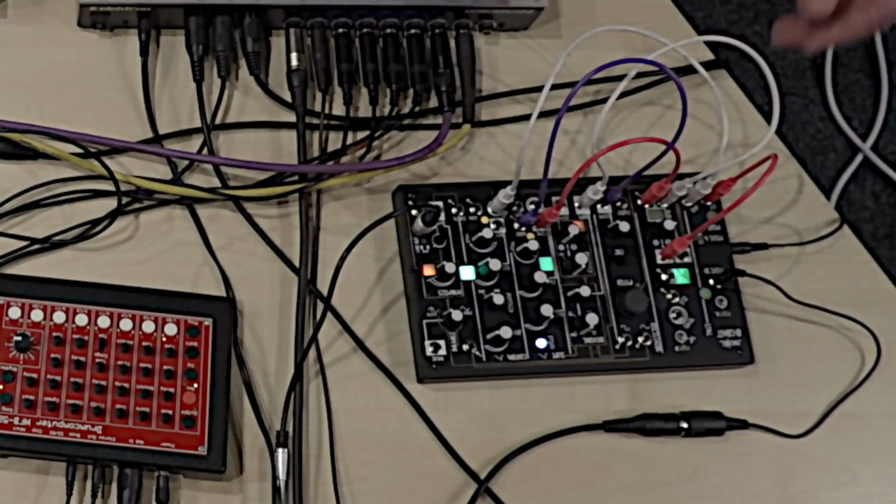Because it's so obviously atonal, even with this patch.